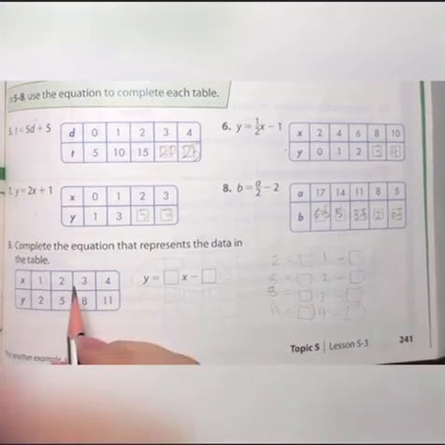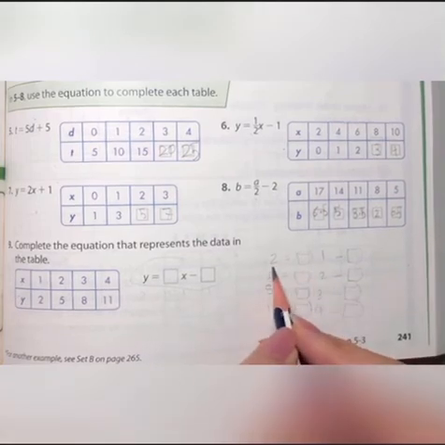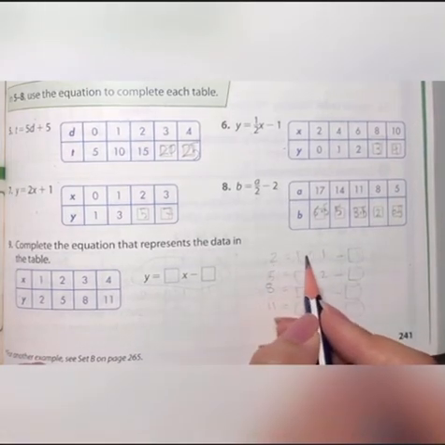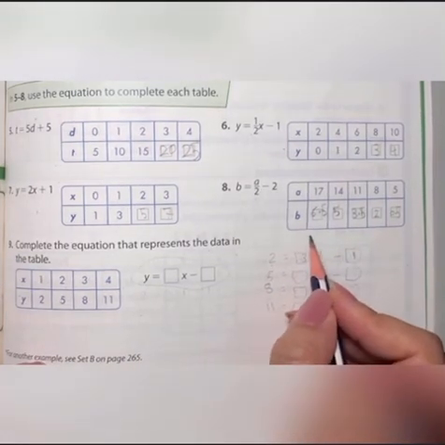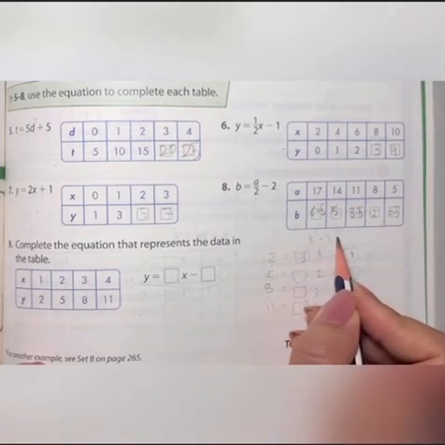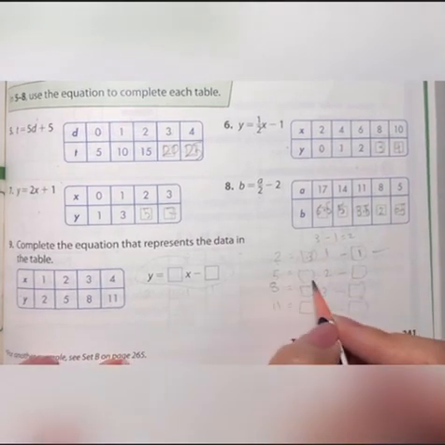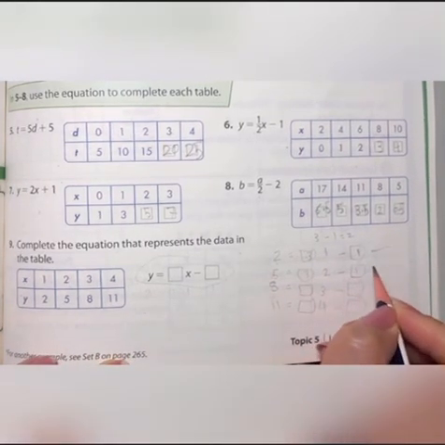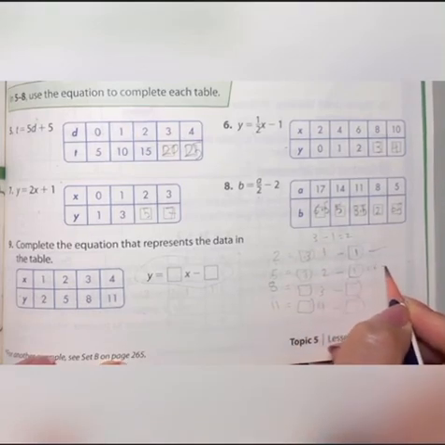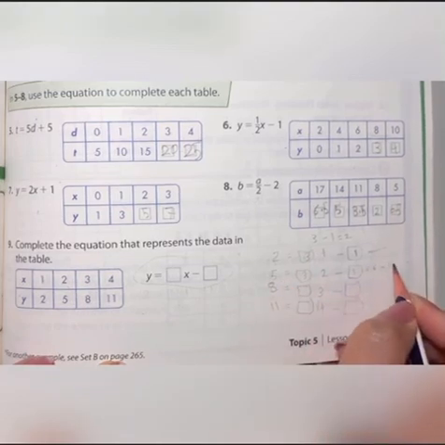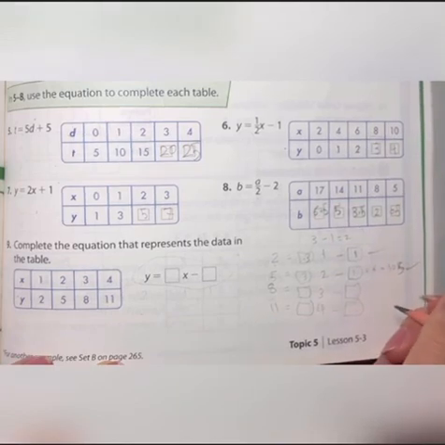Okay, what happened to 1 to become a 2? If we have 3 and 1 here, 1 times 3 is 3, and minus 1, that's equal 2. Then this one is true. And if we have 3 here and 2 here, 2 times 3 is 6 minus 1 equals 5. That means this one is also true.